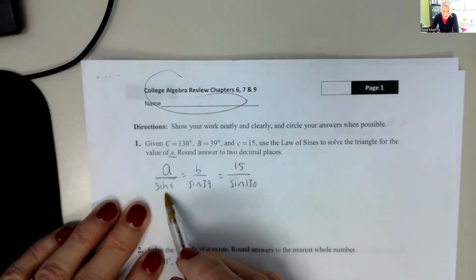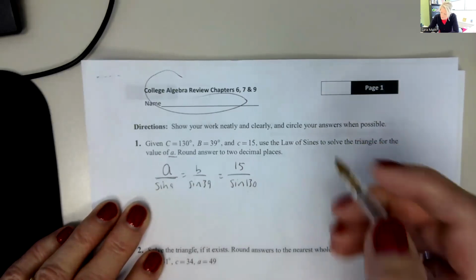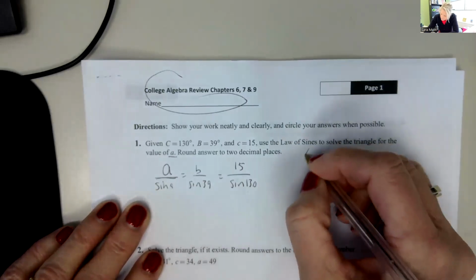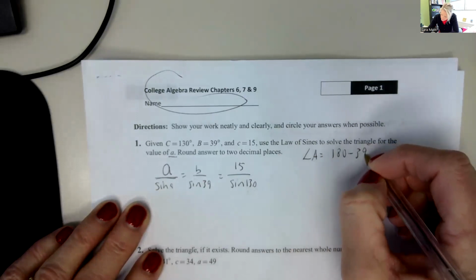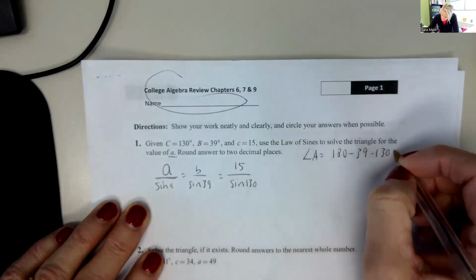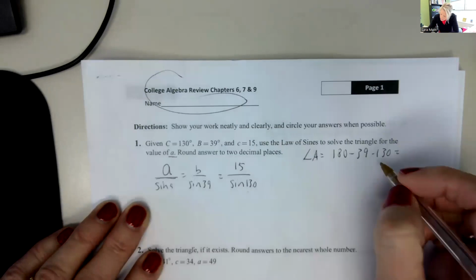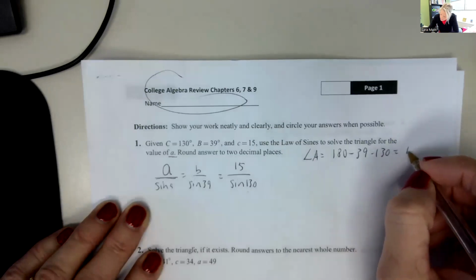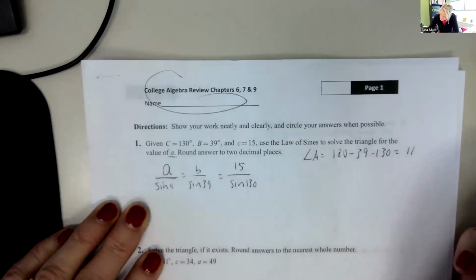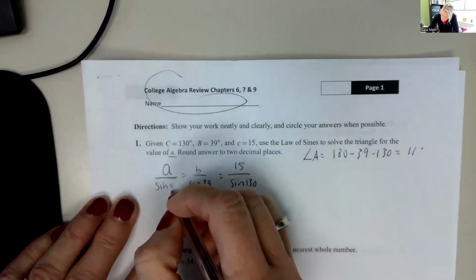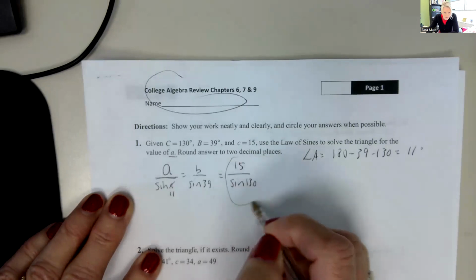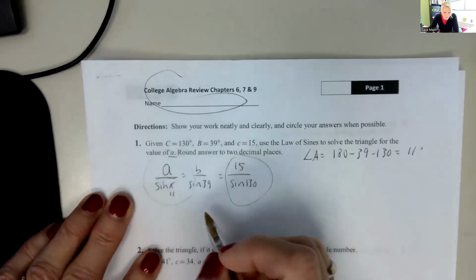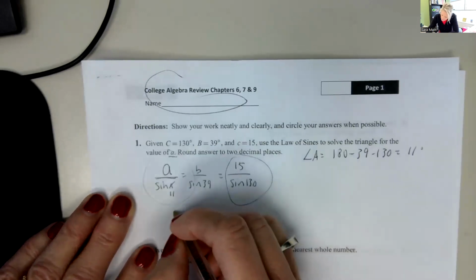And I need to know angle A. I can know that by taking 180. Angle A is equal to 180, subtracting 39, subtracting 130. So angle A is 11. So that means I can use this ratio and this ratio to help me find angle A or side A.